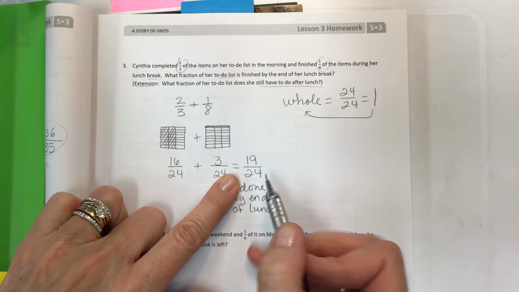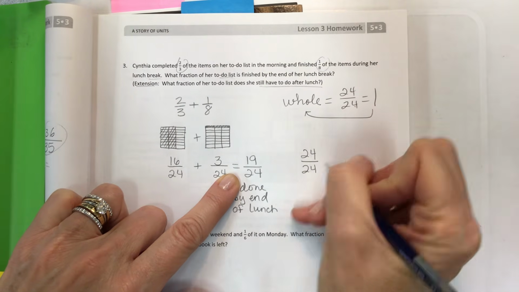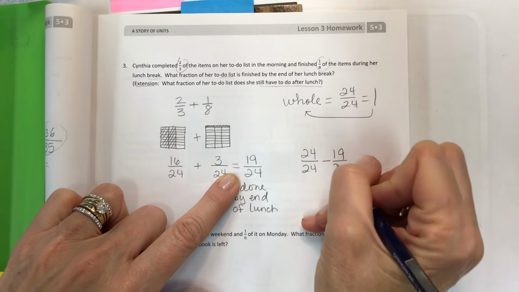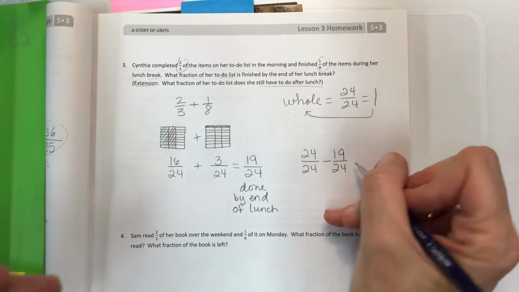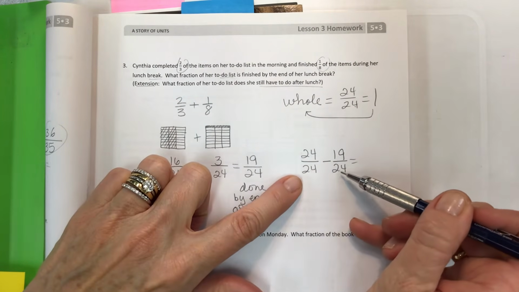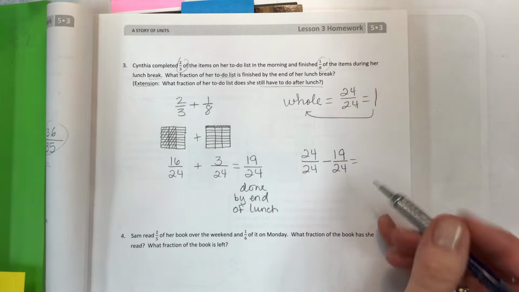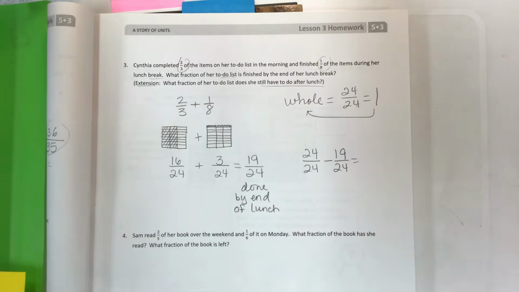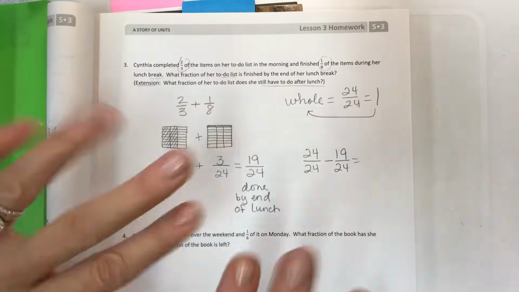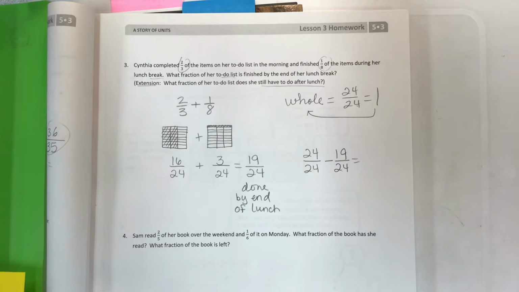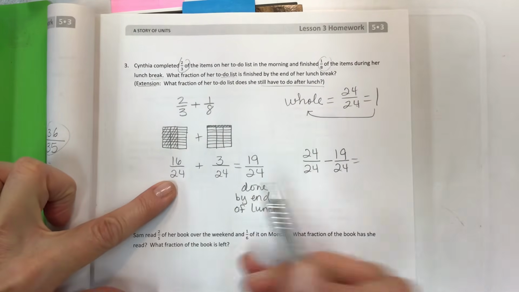So if she's only part of the way done, then in order to find out what's left, you find the difference between the two, okay? And this will change. It can change because we don't know how many parts are going to be in a different word problem. So you'll see in number 4. But this 24 over 24, that means the whole thing, the whole activity, the whole drive, the whole whatever. So it's whatever number of parts we have.